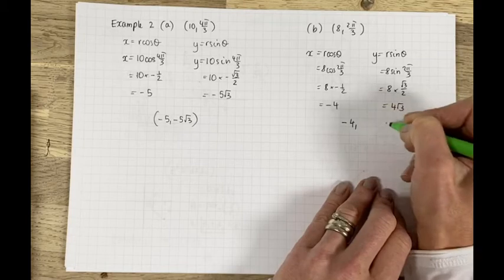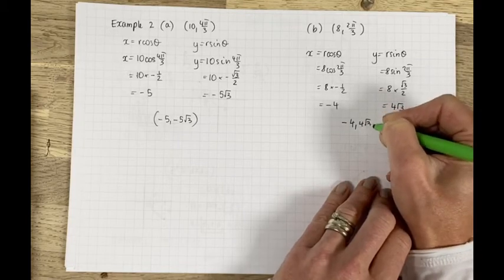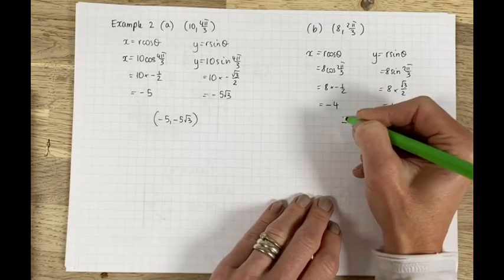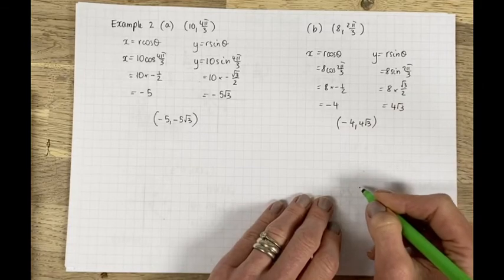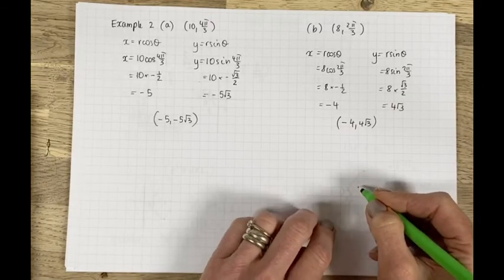It's minus 4 and 4 root 3 are the coordinates of the second point.